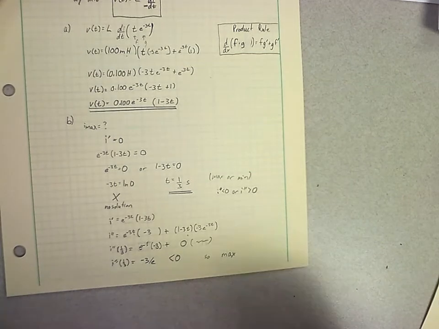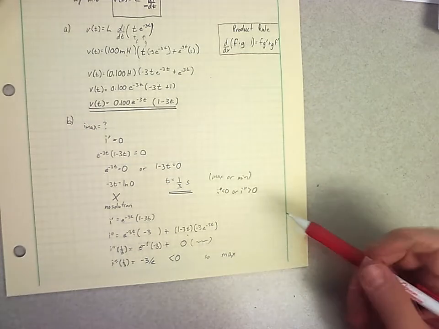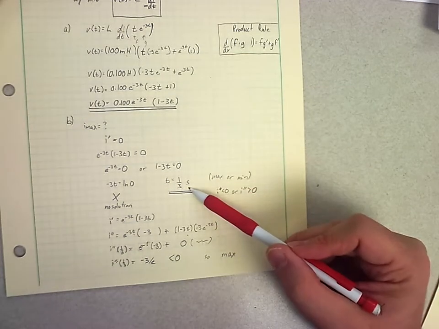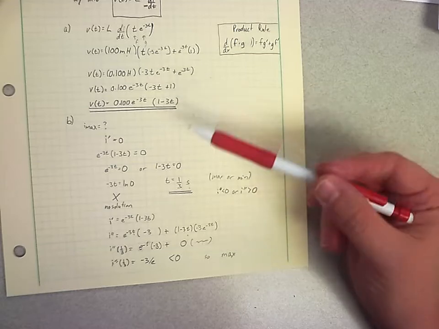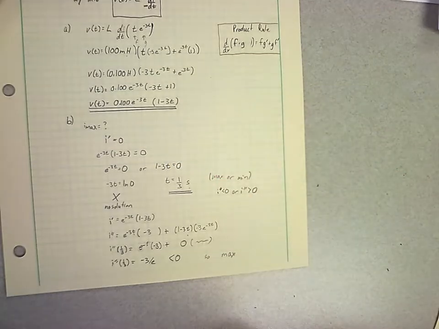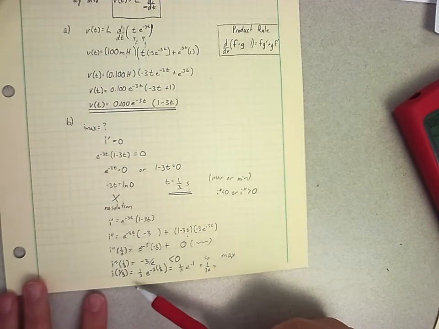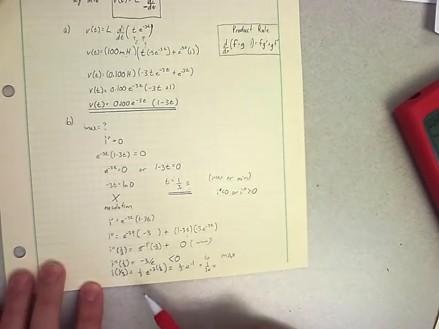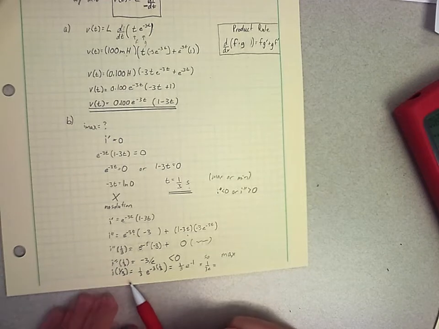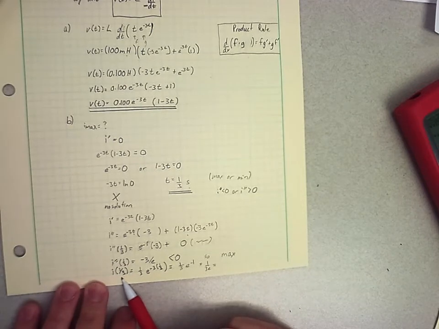But what did the question ask? What is the maximum current? So the thing I haven't done yet is I need to take that and plug it back into my expression for current. And forgive the tight space, but I really don't want to move on to another sheet. Should have spaced things a little bit better earlier. But yeah, so I'll plug in 1/3 into the current equation.